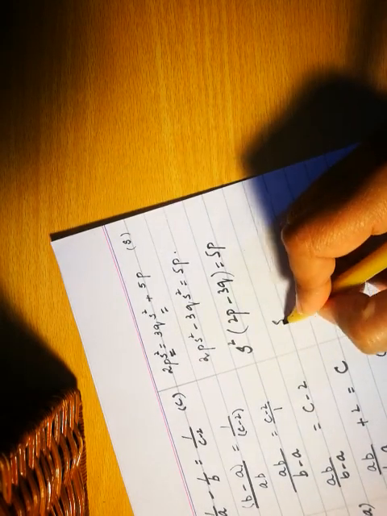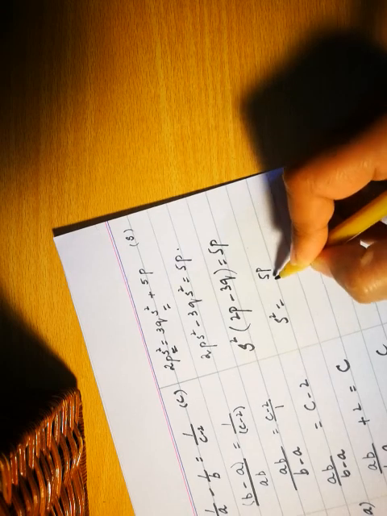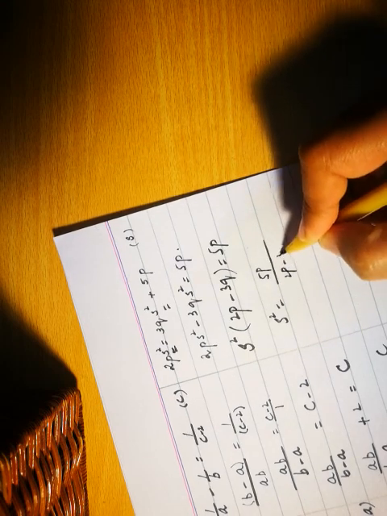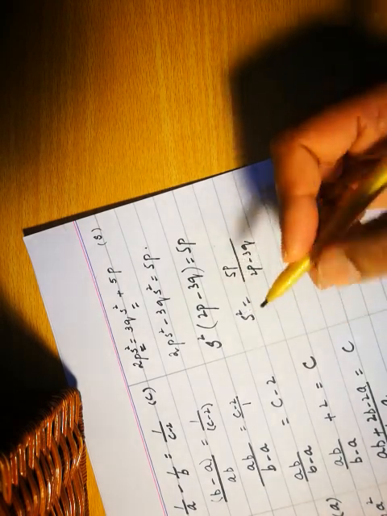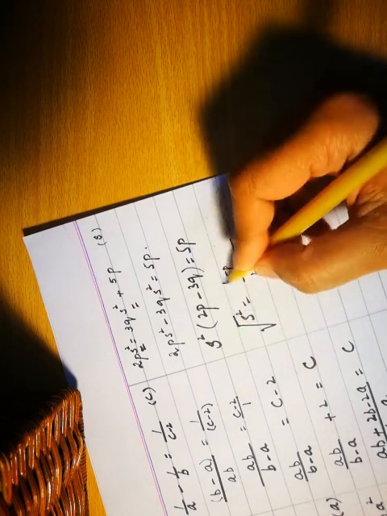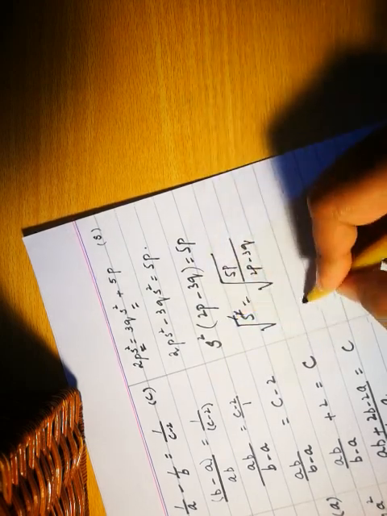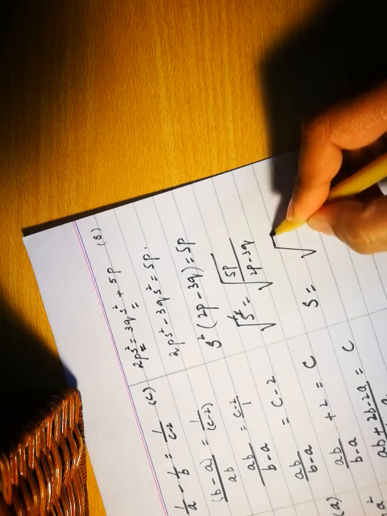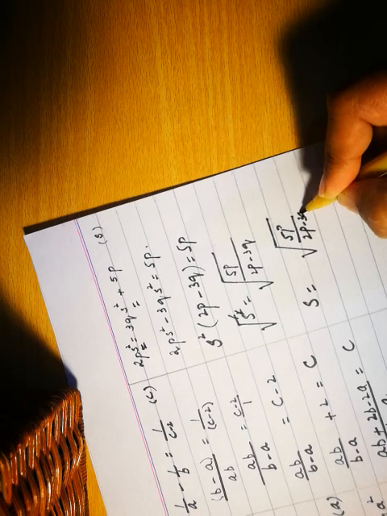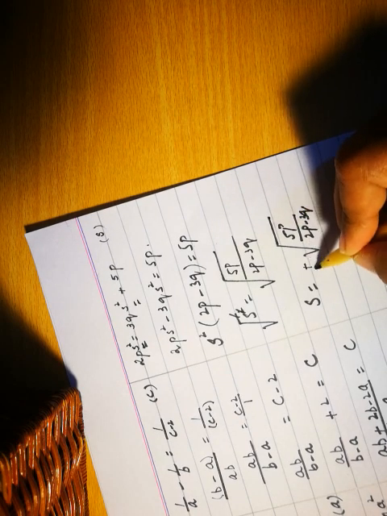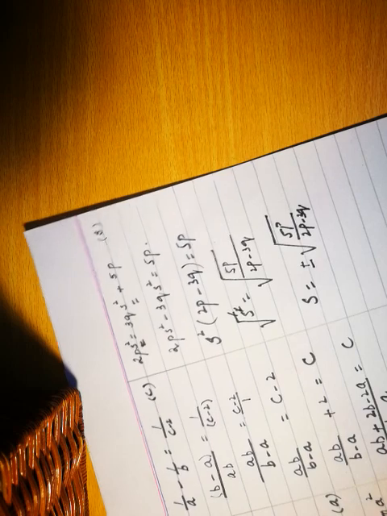s square is equals to 5p over 2p minus 3q. Now, because s is the subject of the formula, it must be positive in the numerator having power 1. So what I'm having here, I'm having power 2. What does it mean? I'm going to take square root on both sides. So I'm going to cancel it. s is equals to, and do not forget that whenever it is the final answer, under root will be having positive negative sign with it.